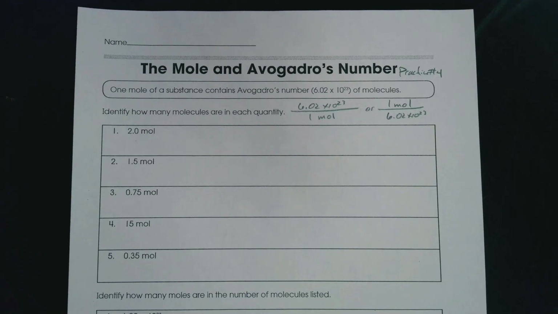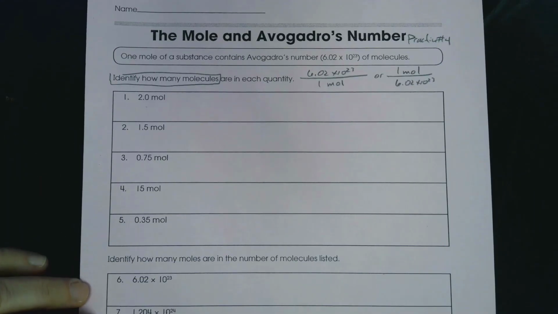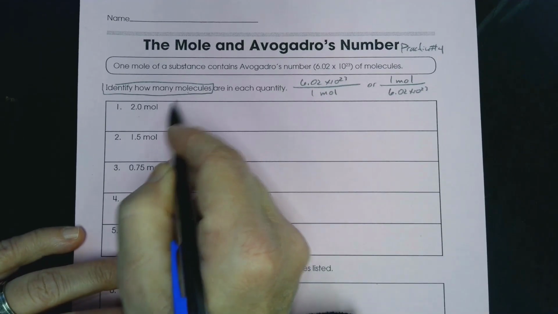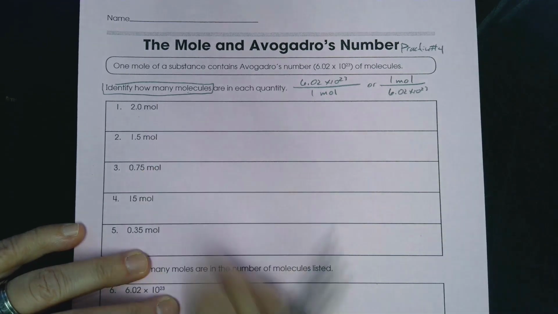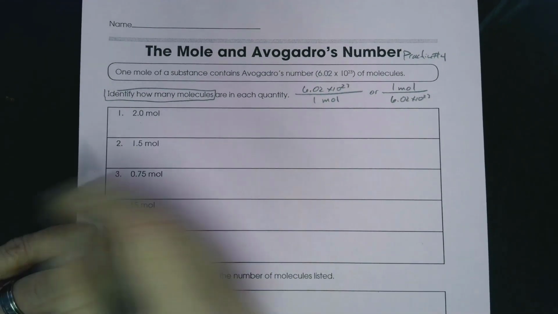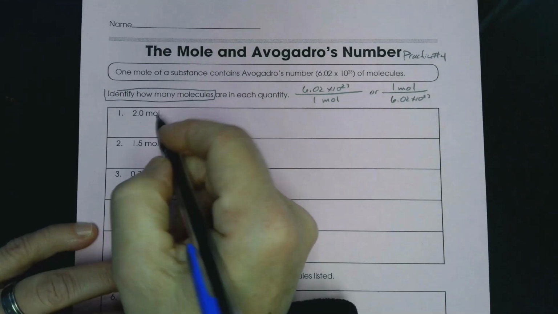So for instance, in this first section, these first 5 problems, we're being asked to calculate the number of molecules in a given number of moles of something. So if I have 2 moles of some type of particle, what I want to know is how many molecules of that particle is that.